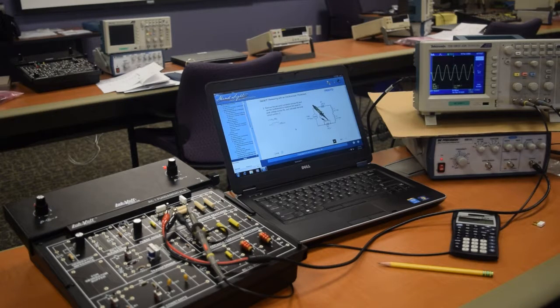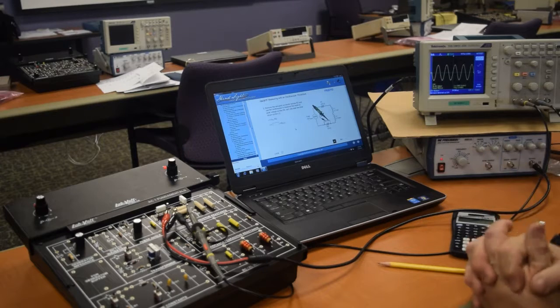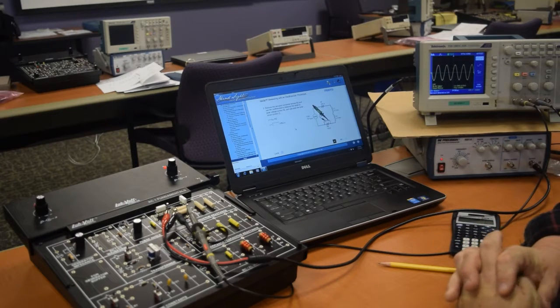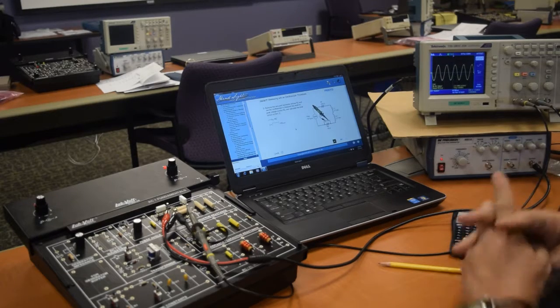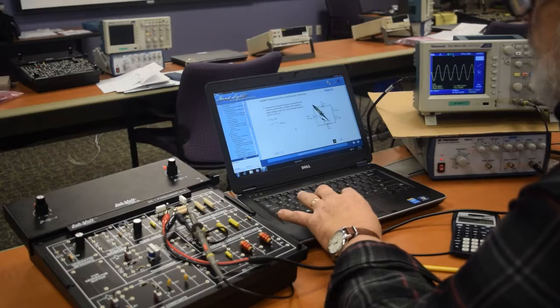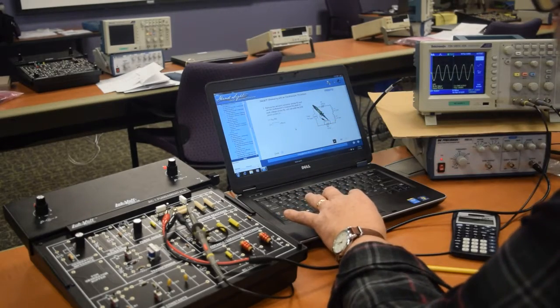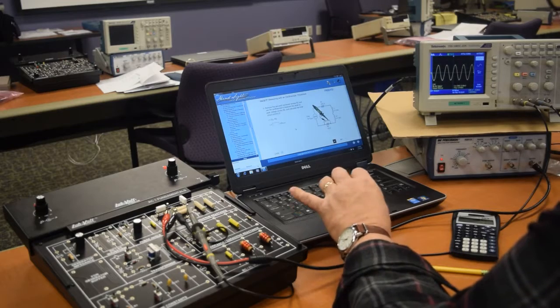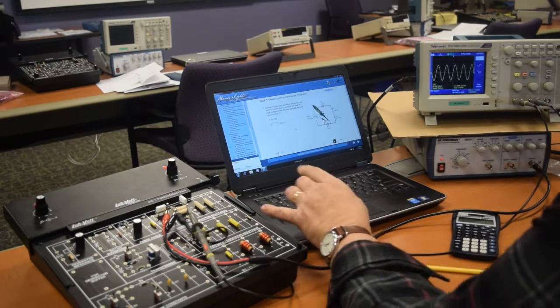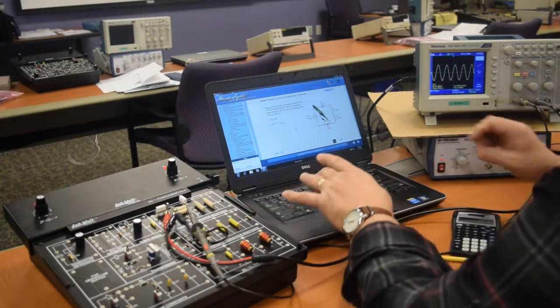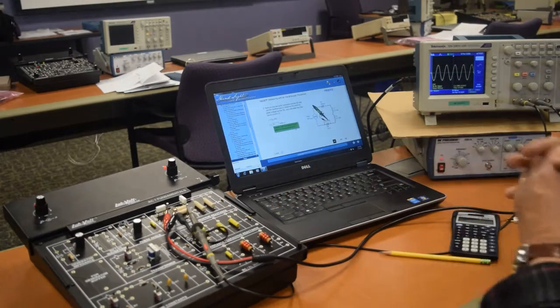We got an AC sine wave, because everything in this is an AC sine wave. Right now it's reading 180 millivolts. So 180 millivolts divided by R2, 10 ohms, should give me 18 milliamps. Let's see if we're okay with that. And it looks like we're okay.